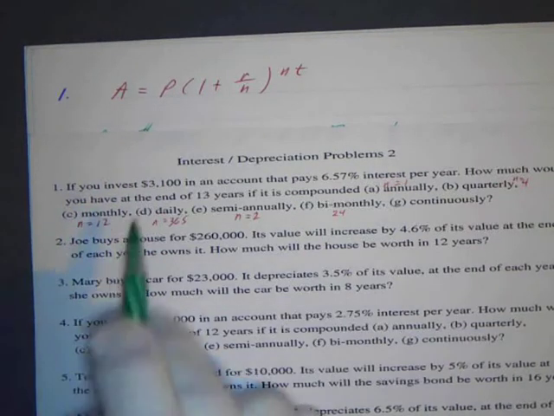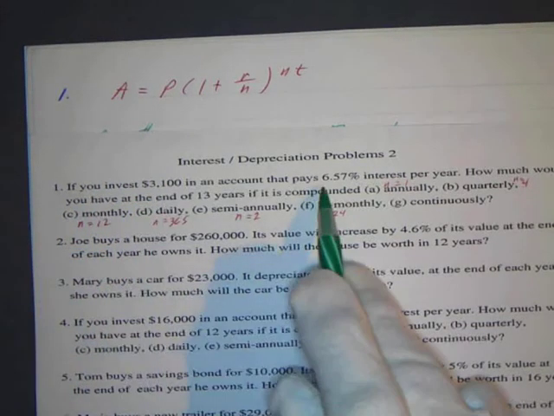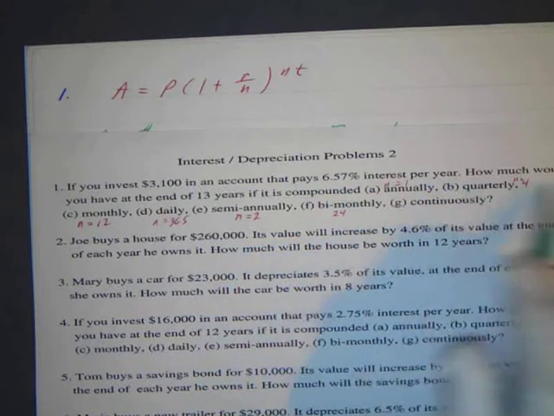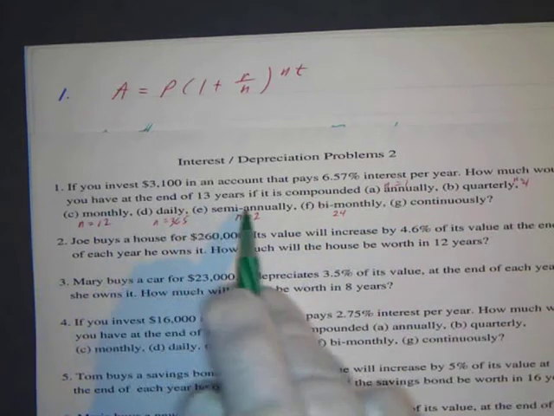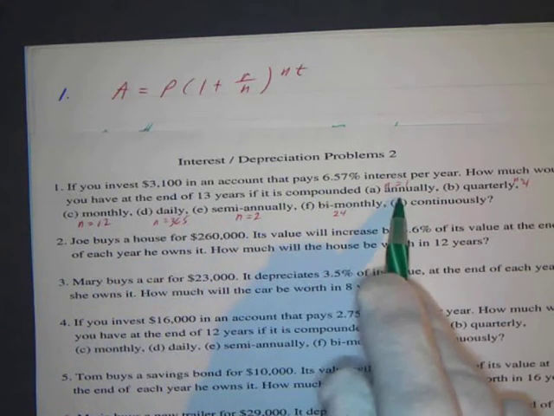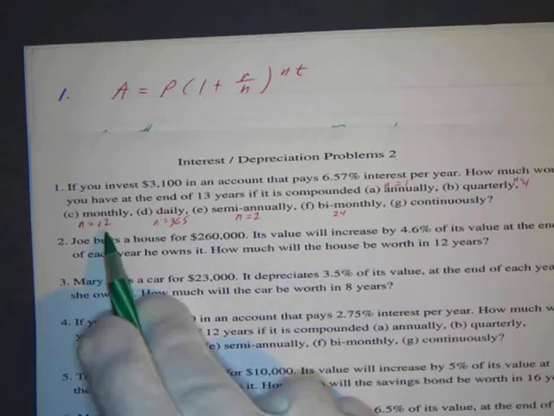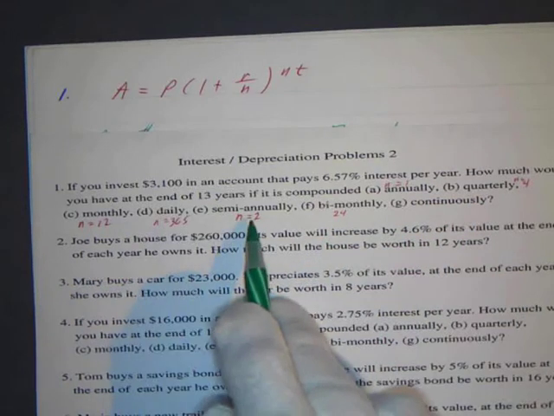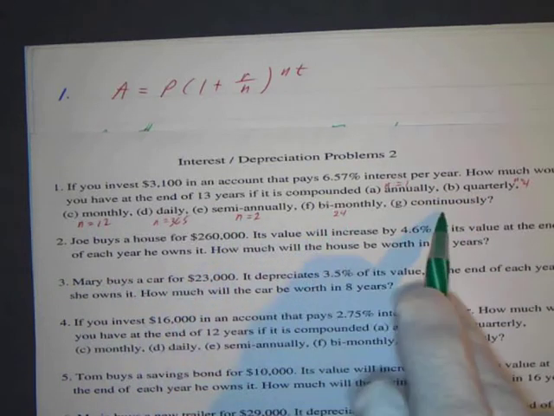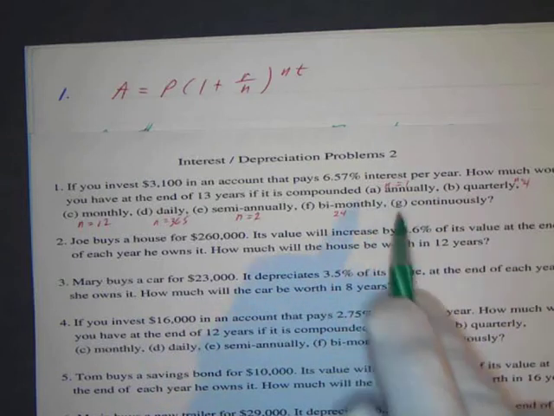So if you look at our first problem: if you invest $3,100 in an account that pays 6.57% interest per year, how much would you have at the end of 13 years if it's compounded annually, quarterly, monthly, daily? We have semi-annually, bi-monthly, and continuously. Well, we'll talk about continuously a little bit later.